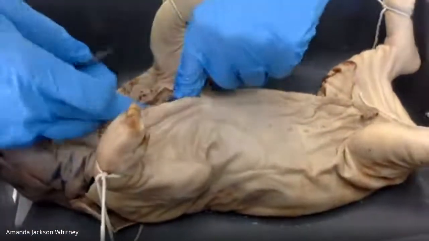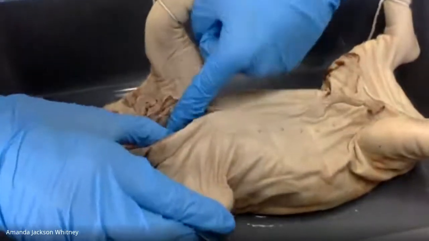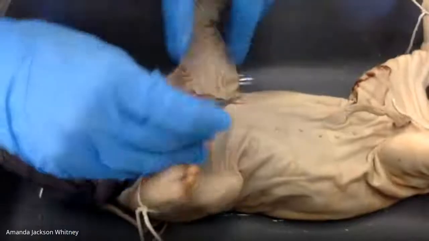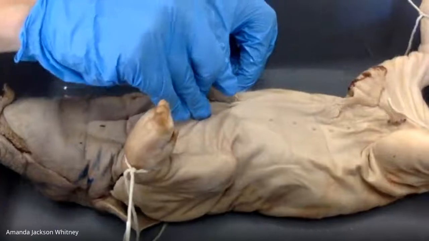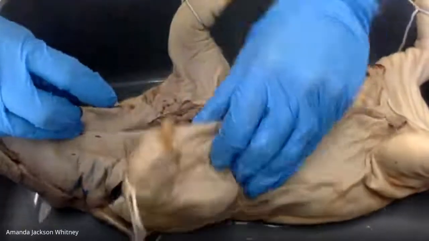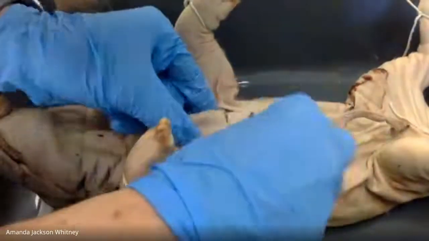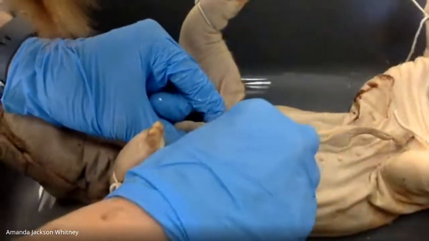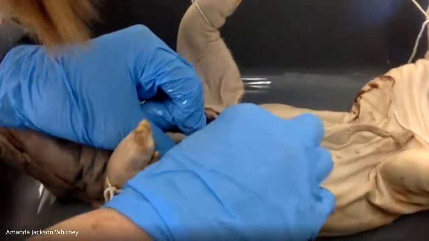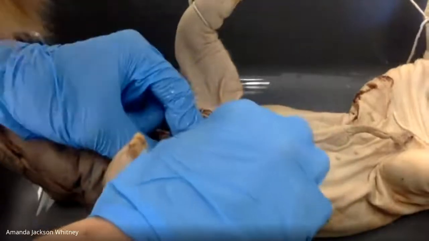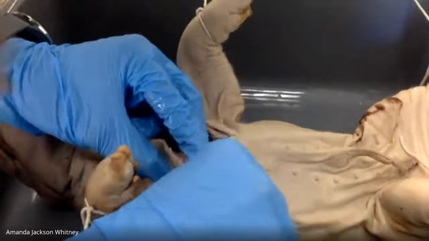Pretty cool. Trying to feel now for the diaphragm. We cut through the intercostals, cut through some ribs. I'll show you guys in a little bit. You can feel them. They're kind of tough to cut through as well. Can you guys hear that? That's that bone tissue. And I just cut through the pericardium.